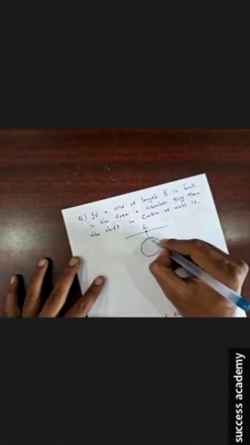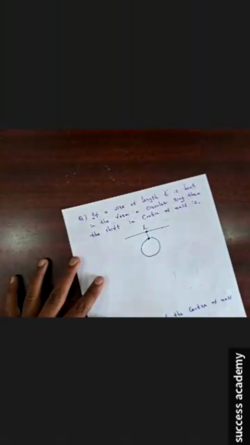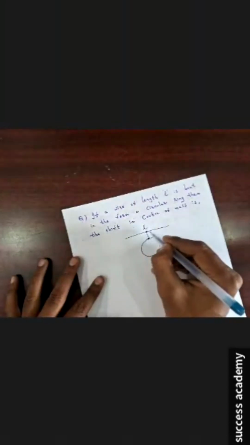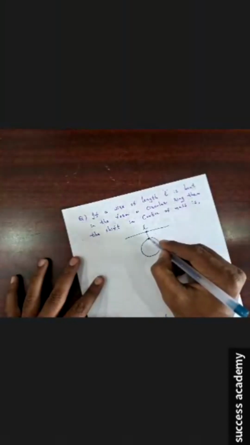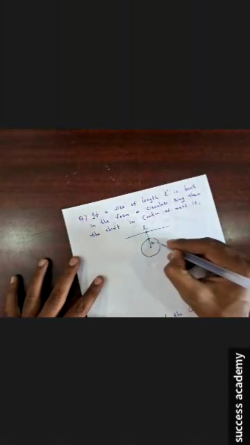Circle. It means the position of the particle remains the same. There is no change. But the entire wire can be bent in the form of a circle. So what happens here? For the circle, where is the center of mass? Exactly at the center. So the position of the center of mass changes from here to the center. What is the shift here? That is the radius of the circle.